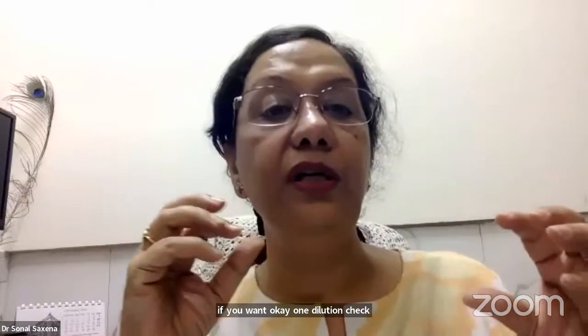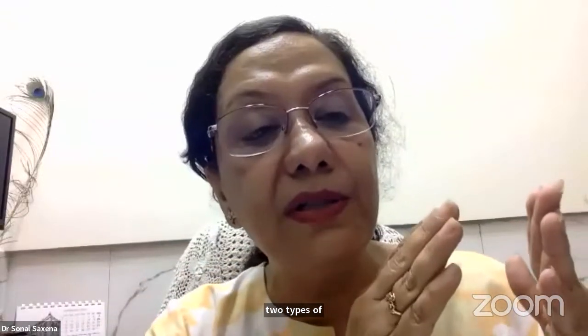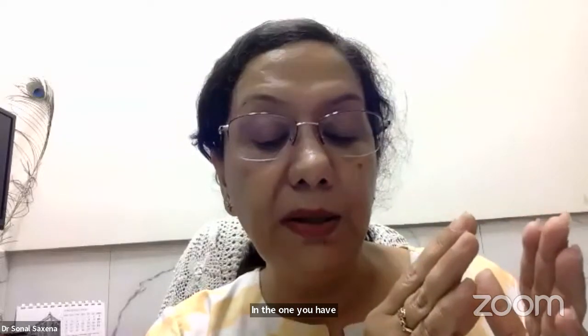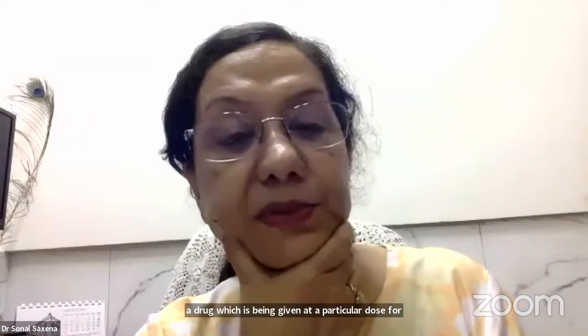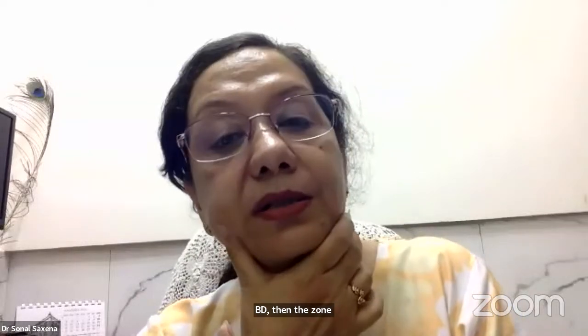Okay, one question: explain SDD again. See, SDD is when we have two types of parameters. In one, you have sensitivity zone or resistance zones for a drug which is being given at a particular dose. For example, cefepime, if it is given at 1 gram BD, then the zone breakpoint is 4. But if it is given at 2, then it is 8.